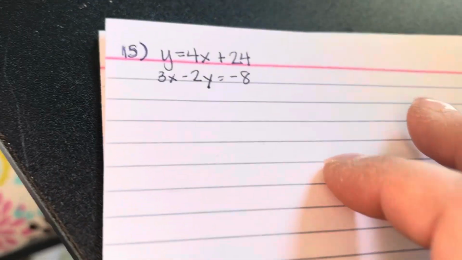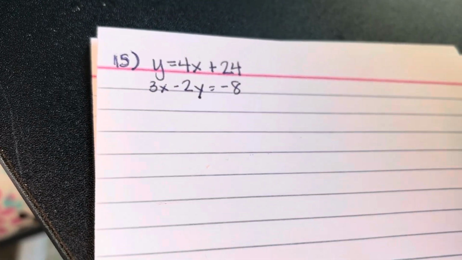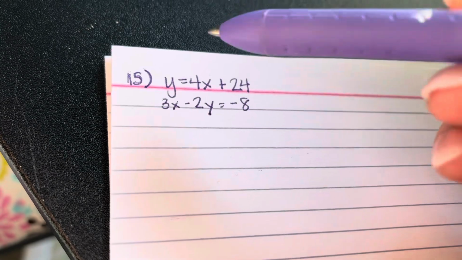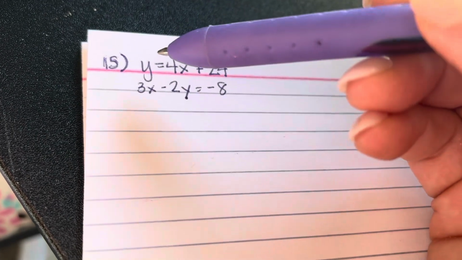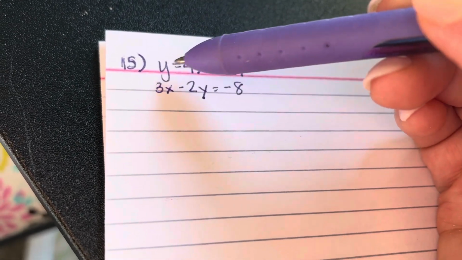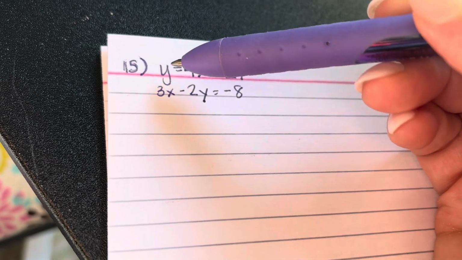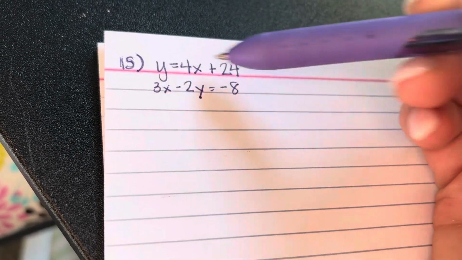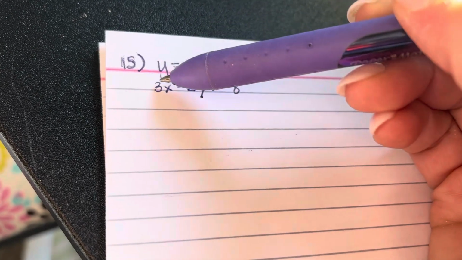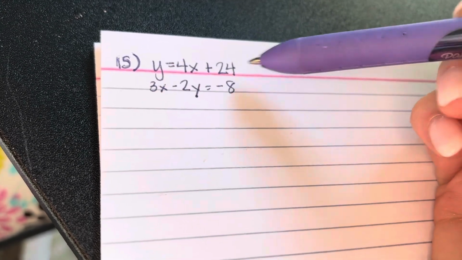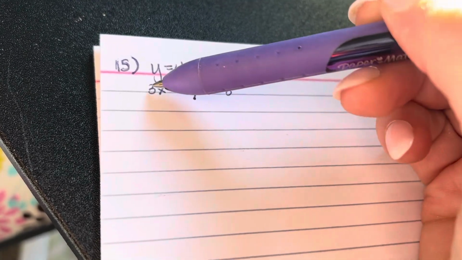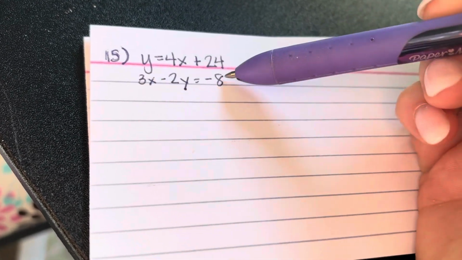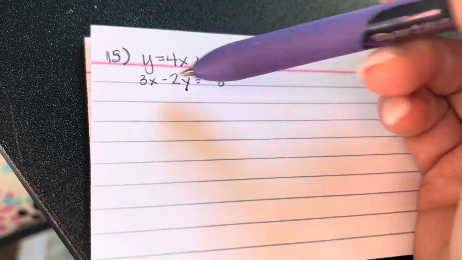Alright guys, let's take a look at number 15 from your homework. Remember that the step says if one of your equations has a variable that equals something, like in this case, this y equals something. This equation right here does not have a variable by itself equaling something.